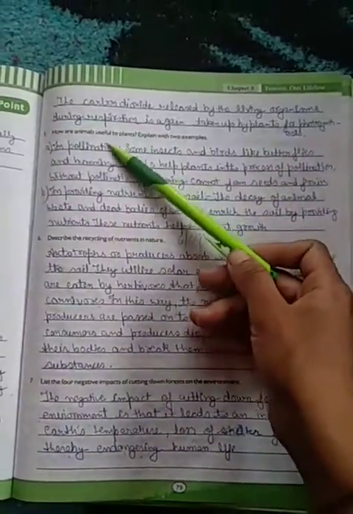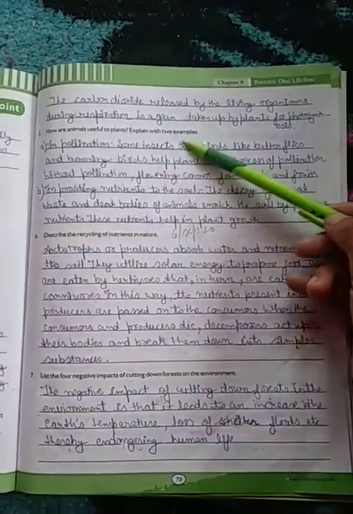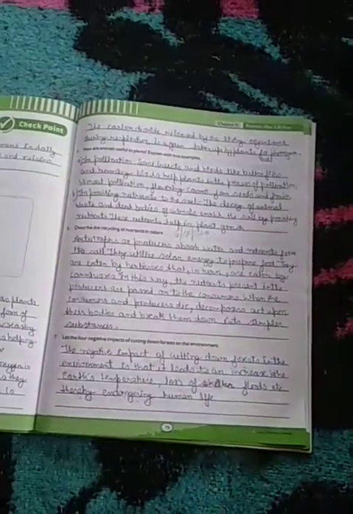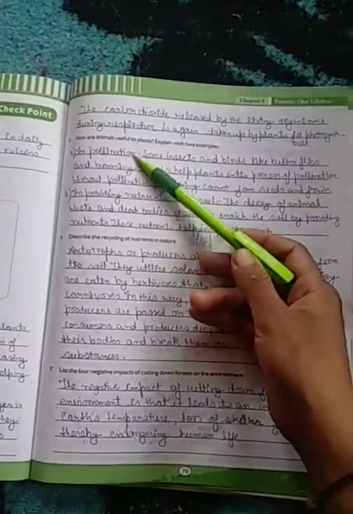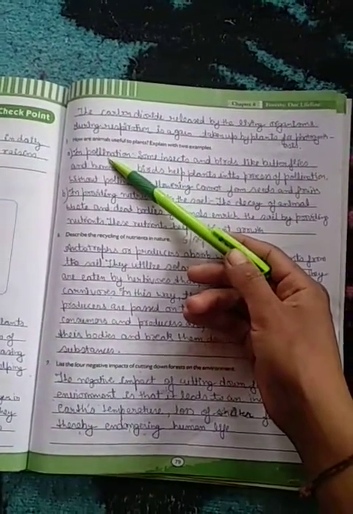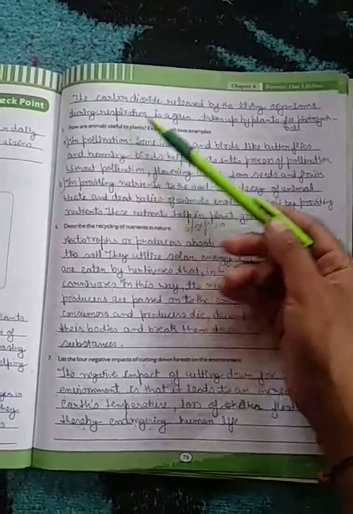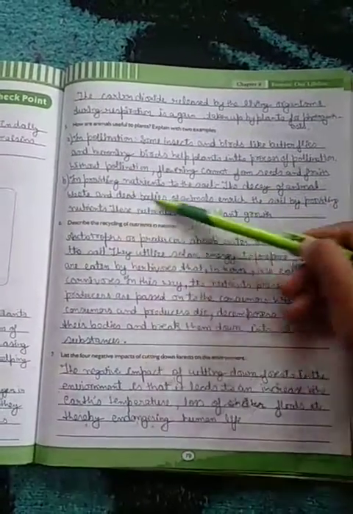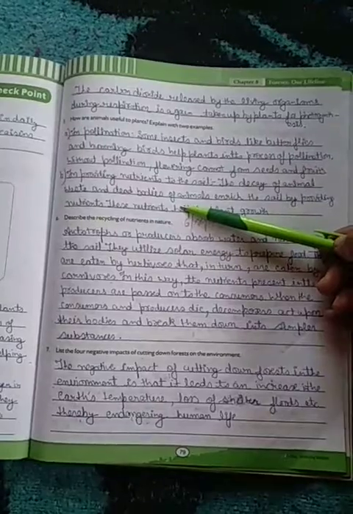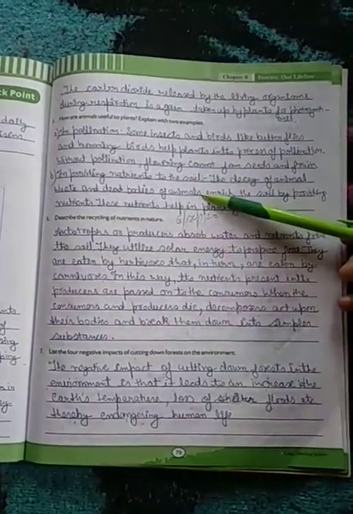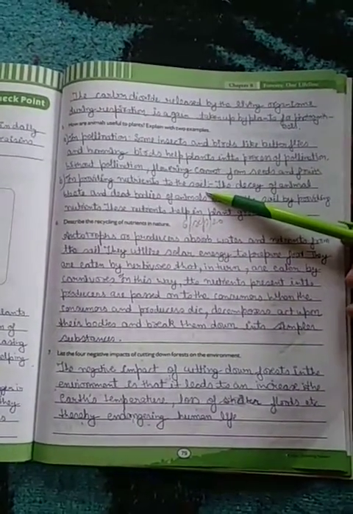Next question is, how are animals useful to plants? Explain with 2 examples. First is pollination. For pollination, animals help the plant to fertilize or reproduce, and the second one is to provide nutrients to the soil. How do they provide nutrients to soil?